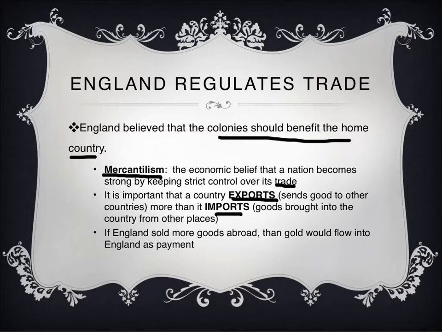So if you're a country that has to import food or import natural resources, you're bringing that stuff in because you need it, but you have to give that other country money. So it's important that a country exports more than it imports, all right? So if England sold more goods abroad, export, then gold would flow into England as payment. And that's what they want to do. They want to get rich.